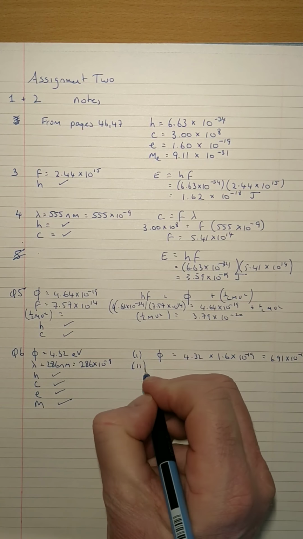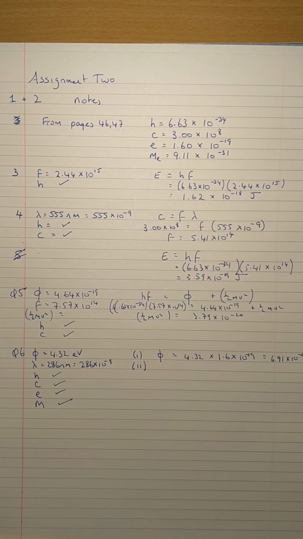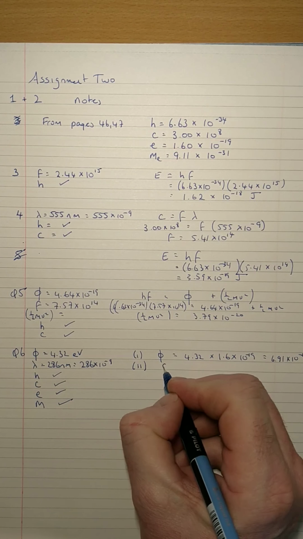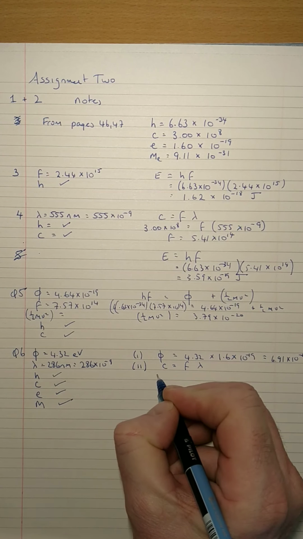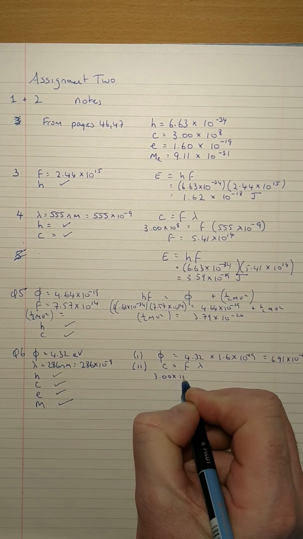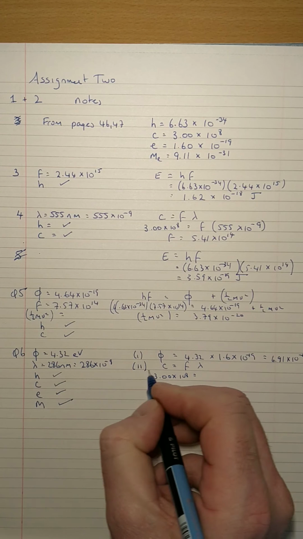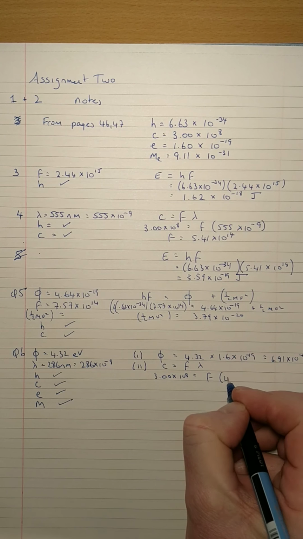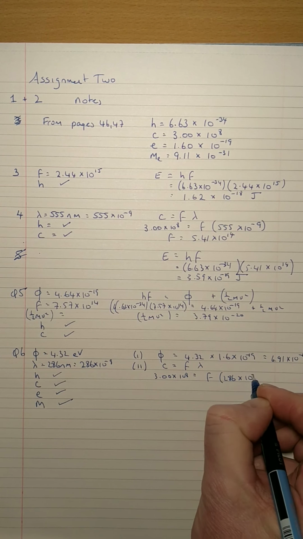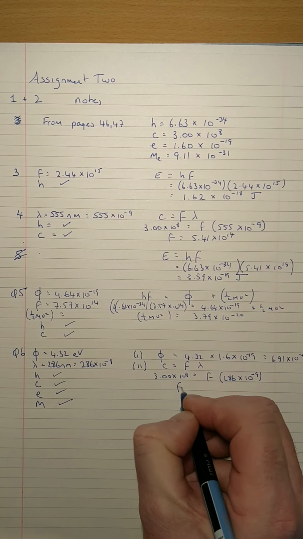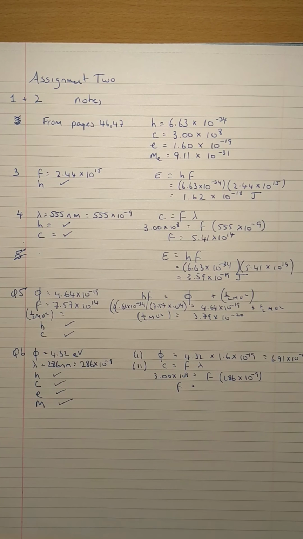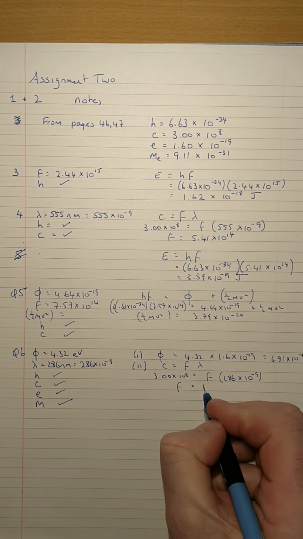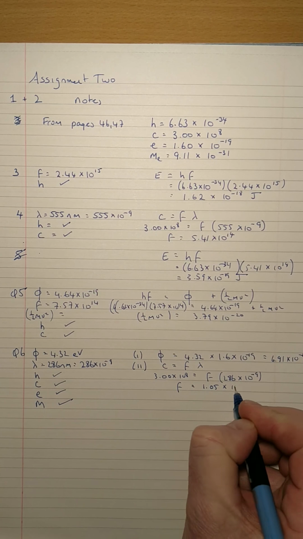Okay, part 2, we needed to get the frequency. As we did in question 4, we're just using c = fλ. So c from our tables, f we're looking for, and then the wavelength 286 by 10 to the minus 9. By rearranging, and again check the maths tutorial if you're in trouble, you end up with f as 1.05 by 10 to the 15 hertz.